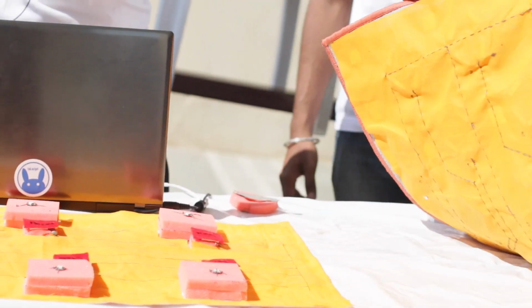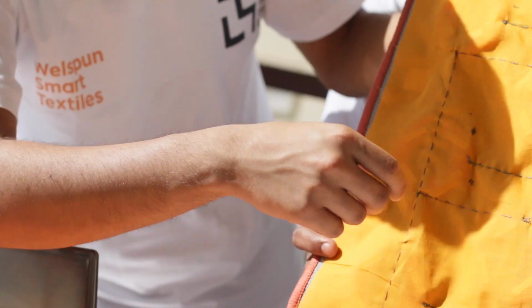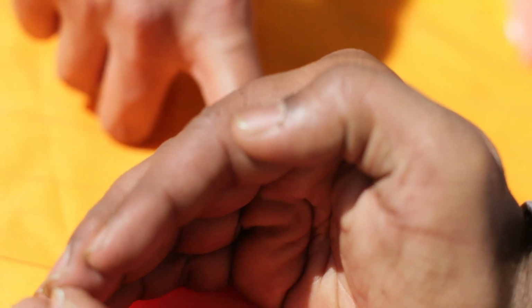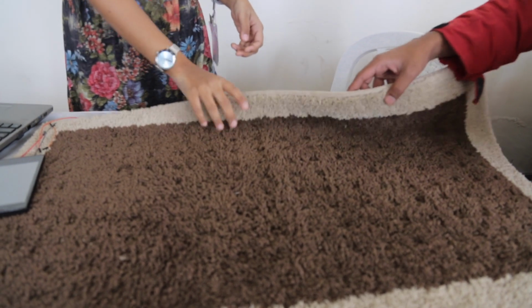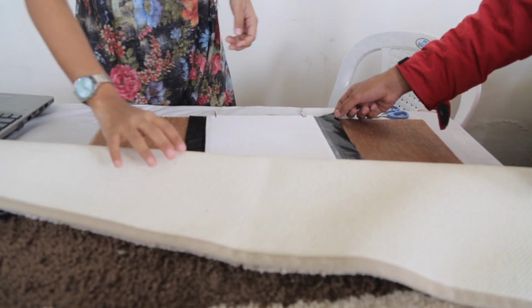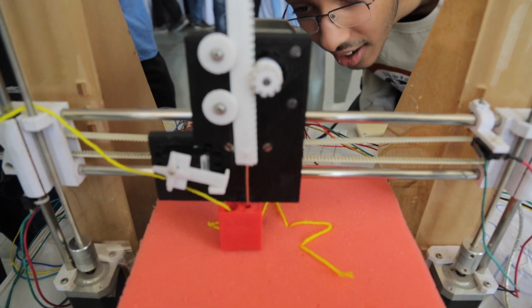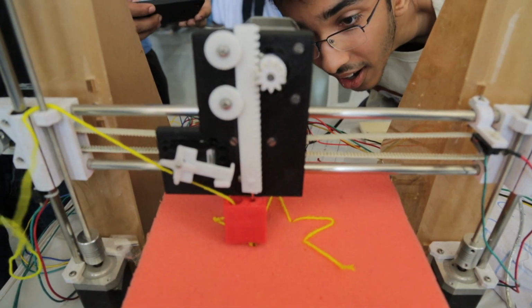We have made a mat that literally understands the floor beneath you. The USP of this product is that it's totally fabric based. This is our sensor. So we generate a heat map basically. It takes your weight and sends it to your smartphone, so you can keep track of your weight every day.